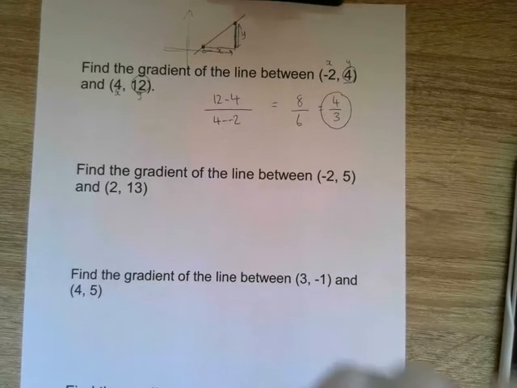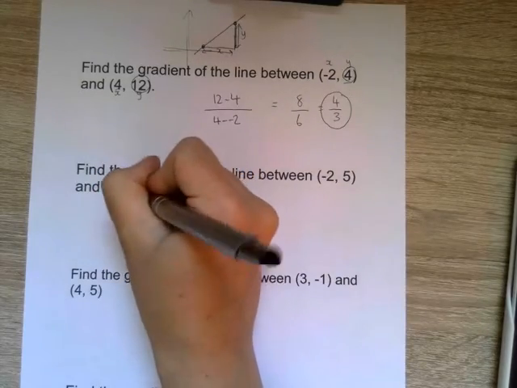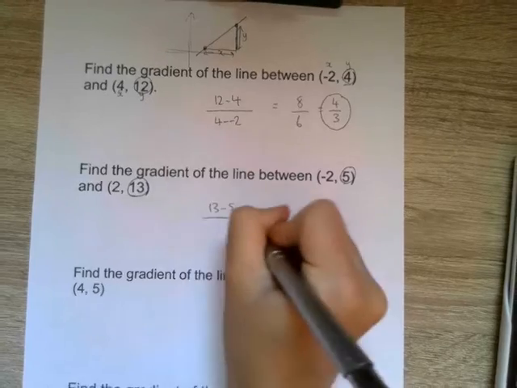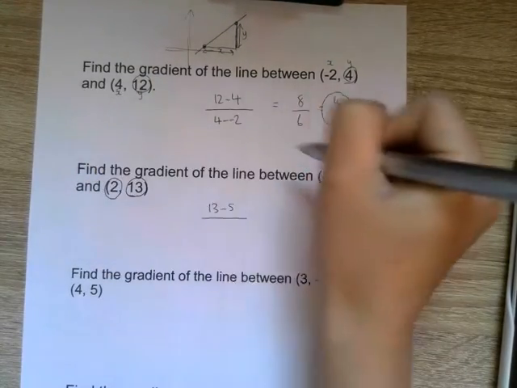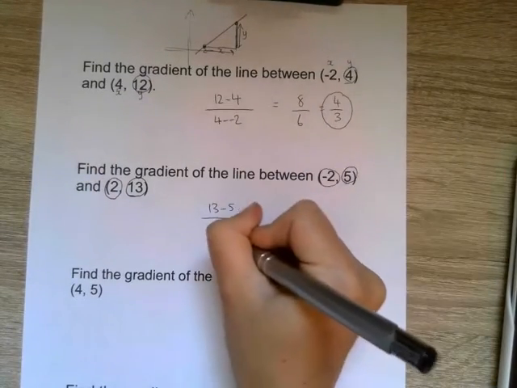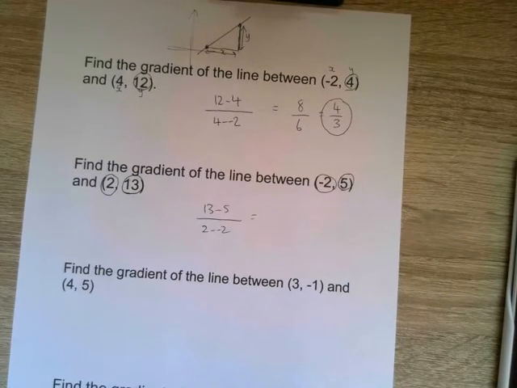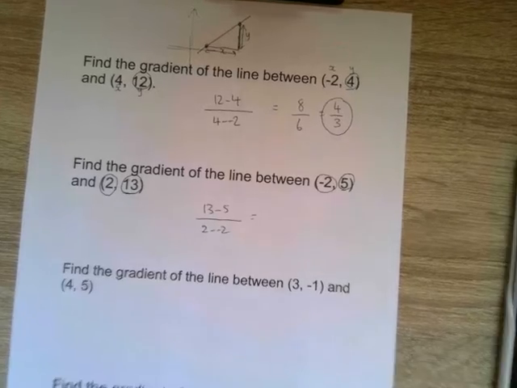So the next one, if I want to work out the gradient, it's going to be 13 take away 5 over 2 take away -2. I always start with the second coordinate and then just take away the first one, because if you always do the same thing, you know you're not going to make any mistakes.